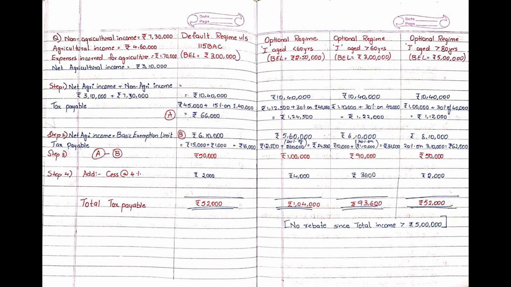Okay guys, now let us go to the optional regime where the assessee is aged less than 60 years. His basic exemption limit will be rupees 2,50,000. In such a case, we have added up the net agricultural income rupees 3,10,000 to non-agricultural income, that is rupees 7,30,000. The amount is rupees 10,40,000. On this amount, tax payable will be rupees 1,12,500 plus 30% on total income, that is rupees 10,40,000 minus rupees 10 lakhs. 30% on rupees 40,000 plus rupees 1,12,500 will amount to rupees 1,24,500.